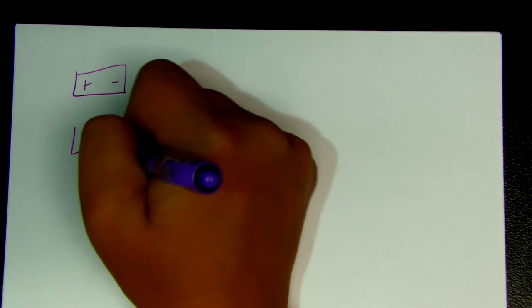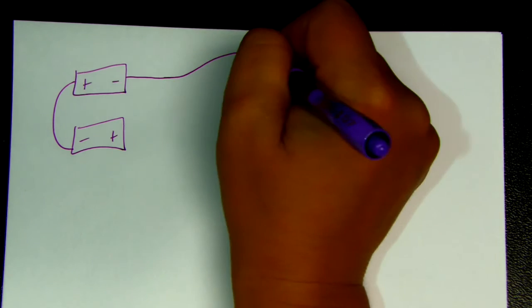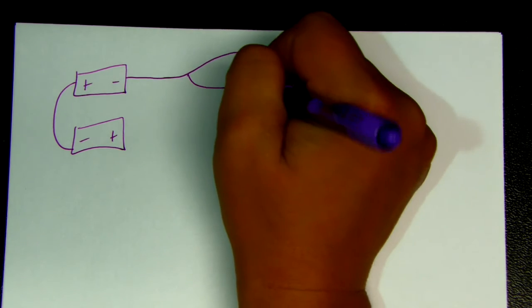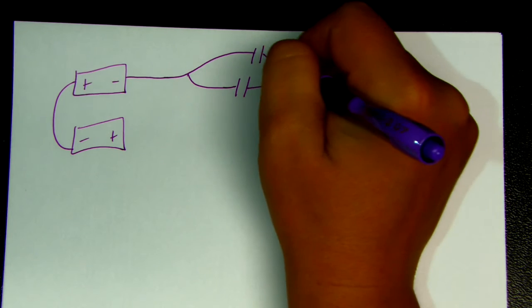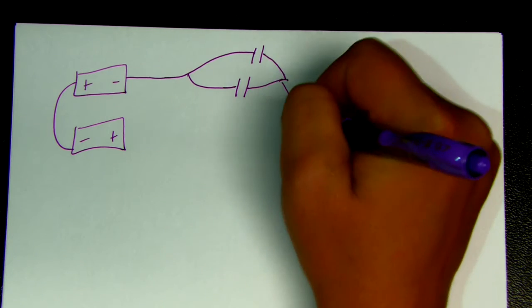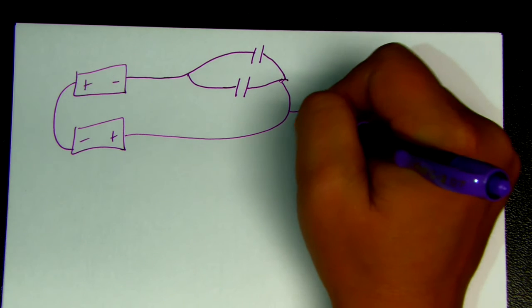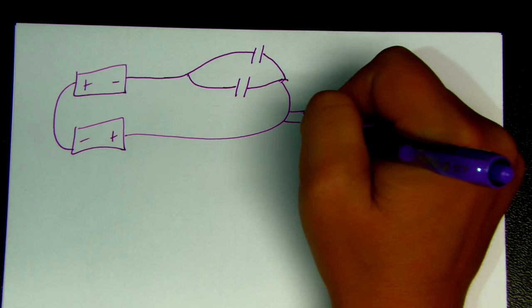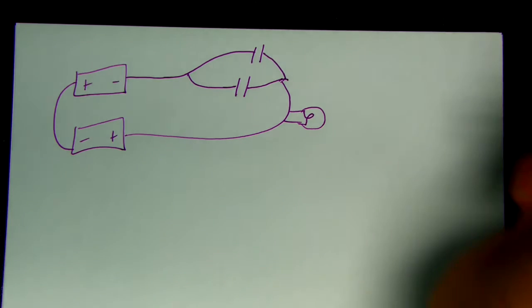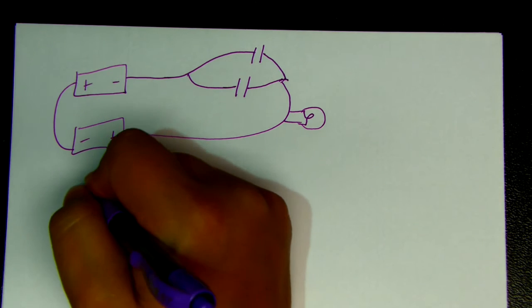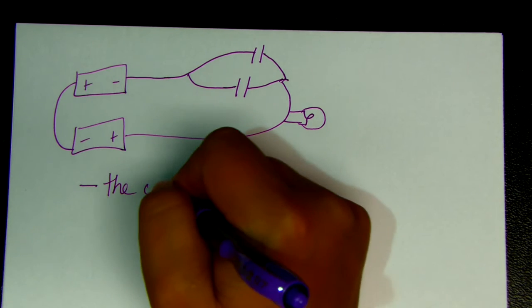All right, so let's look at a couple other capacitor circuits. So you could have two batteries connected, and then you could have capacitors in parallel. So this is where the current branches off into two different paths and they connect back together. Then you can have a little light bulb here, why not? And so for this circuit, the capacitors are in parallel.